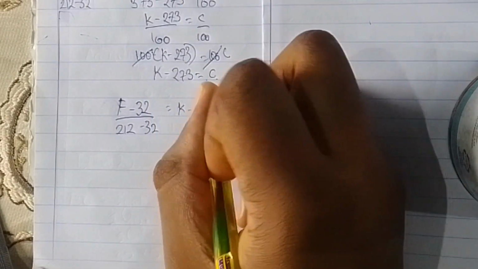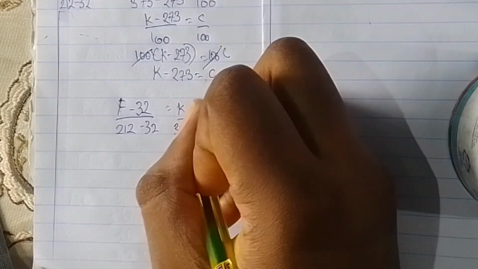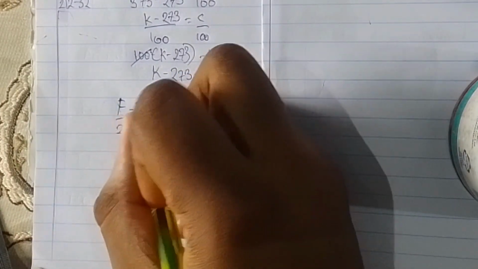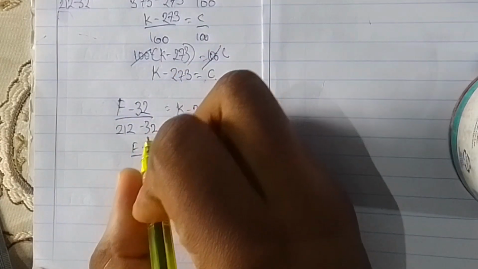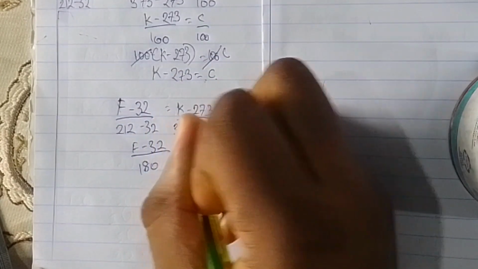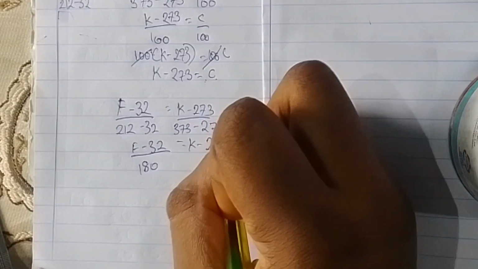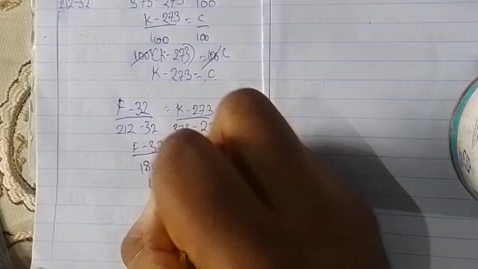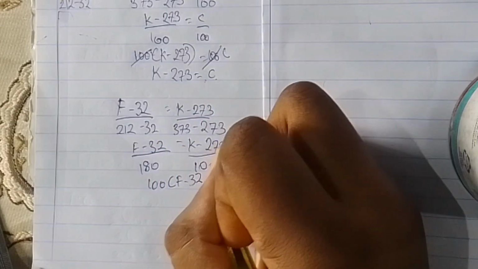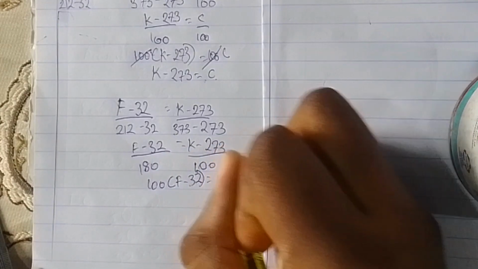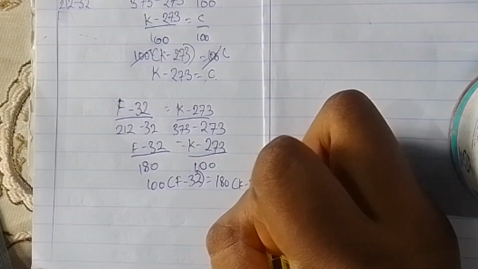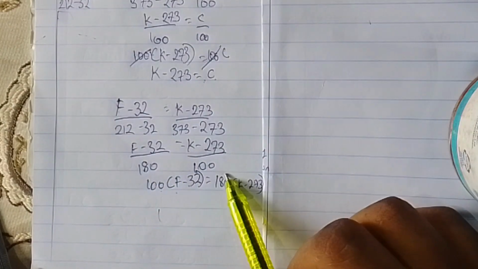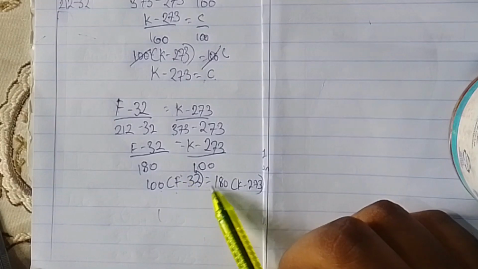Unknown minus lower fixed point all over upper fixed point minus lower fixed point. Now F minus 32 will be divided by 212 minus 32 to give us 180, which is equal to K minus 273 all over 100. If we cross multiply, this will give us 100 into F minus 32 is equal to 180 into K minus 273. You can either choose to multiply this into the bracket or you can just cancel them out from outside.